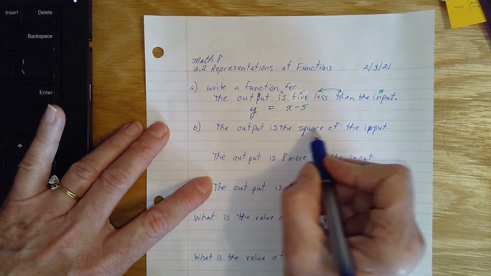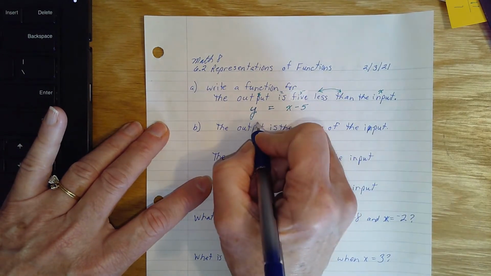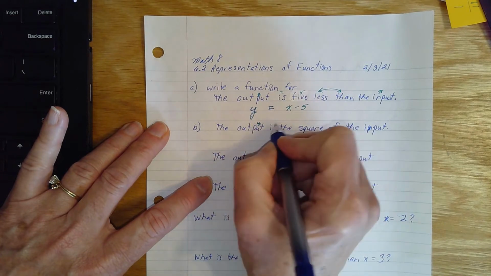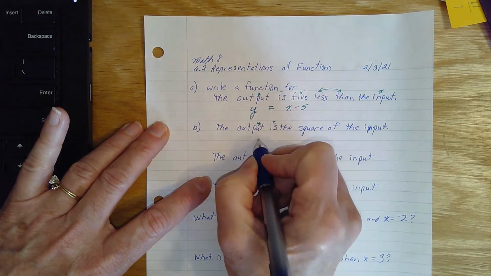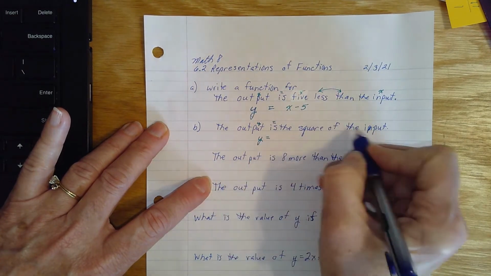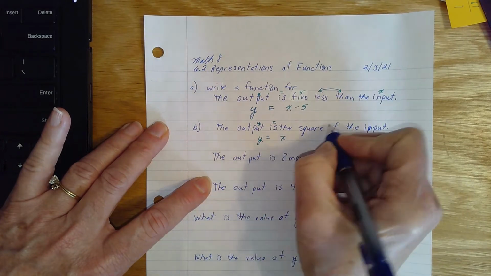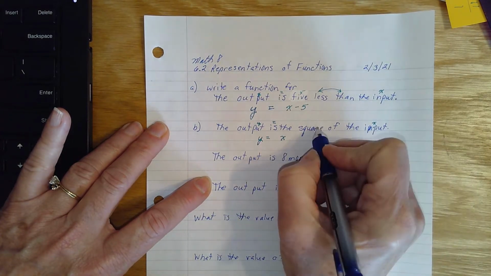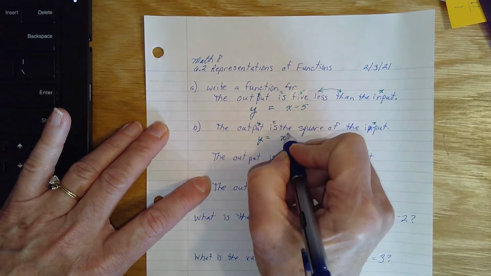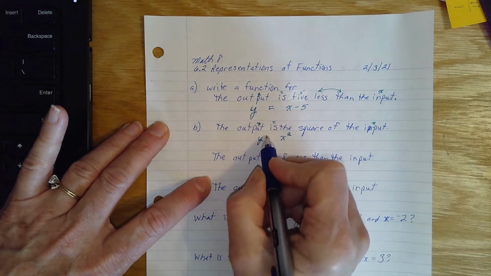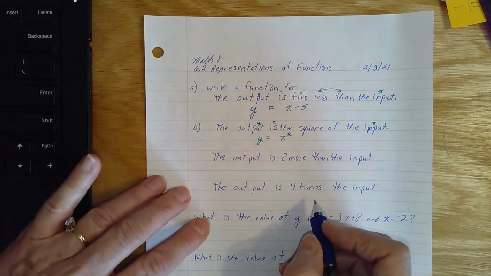The output is the square of the input. Y is the output, so y equals the input x, okay, this is always our x, square. That simply means I put an exponent, so y equals x squared.